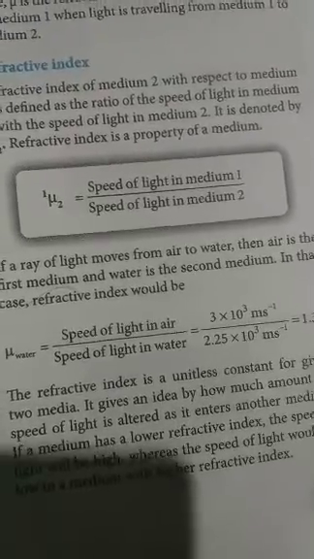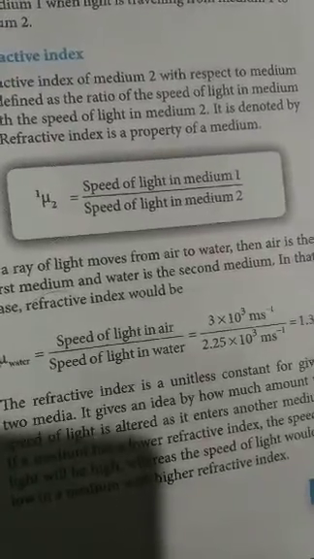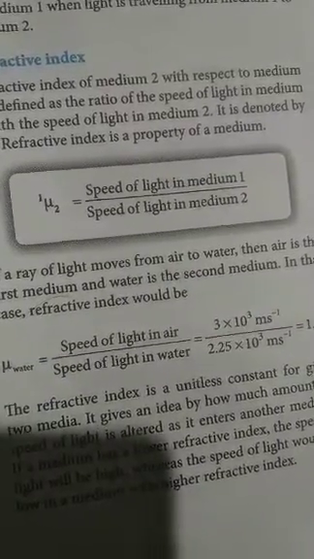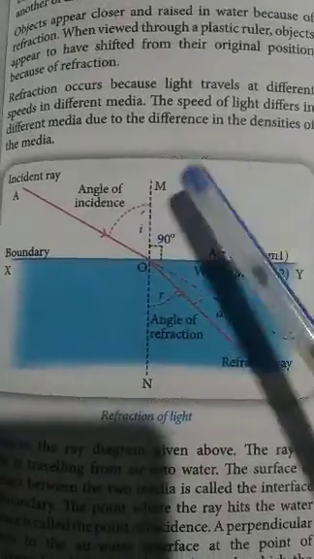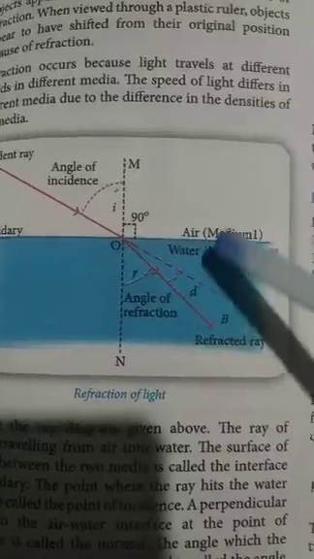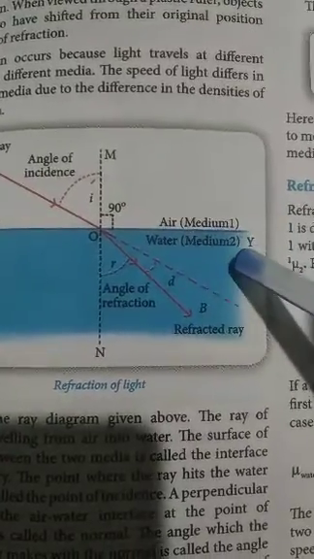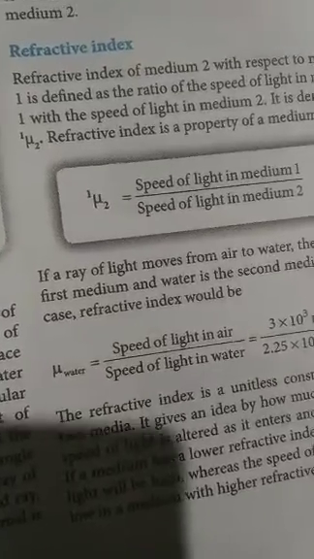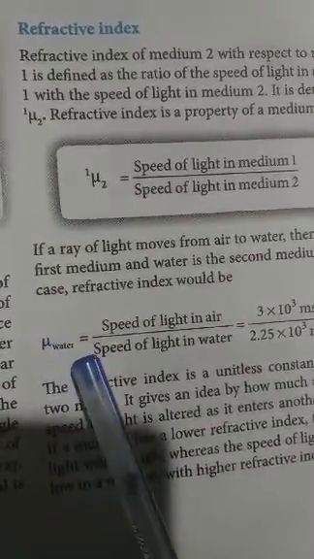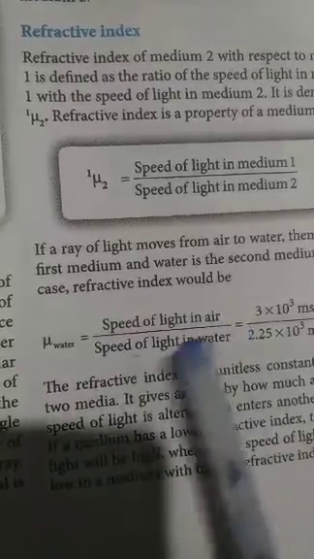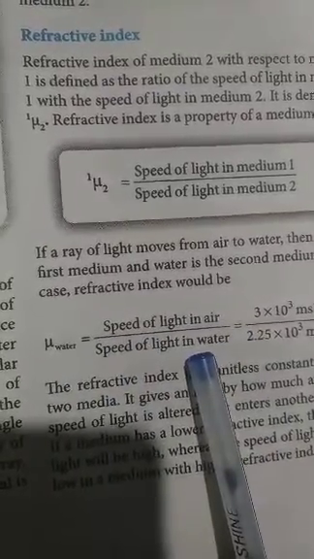If a ray of light moves from air medium to water medium, then air is the first medium and water is the second medium. You see here in this figure, the ray of light travels from air medium to water medium. So air is the medium 1 and water is the medium 2. So in this case, refractive index of water is equal to speed of light in air by speed of light in water.